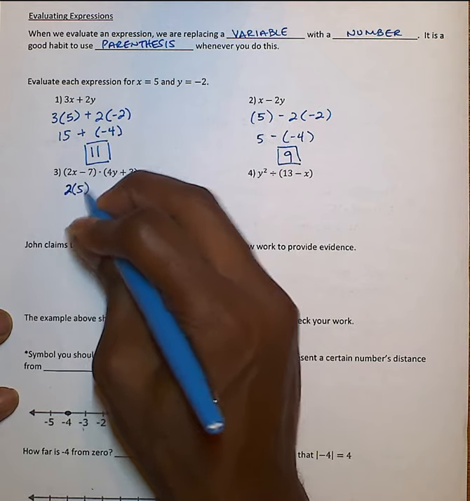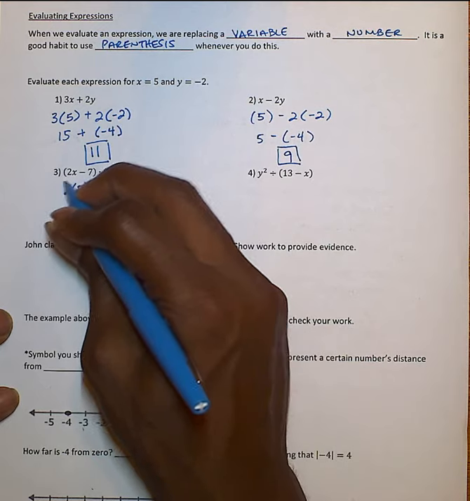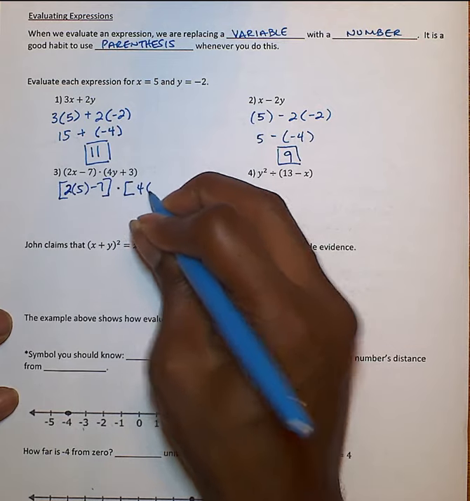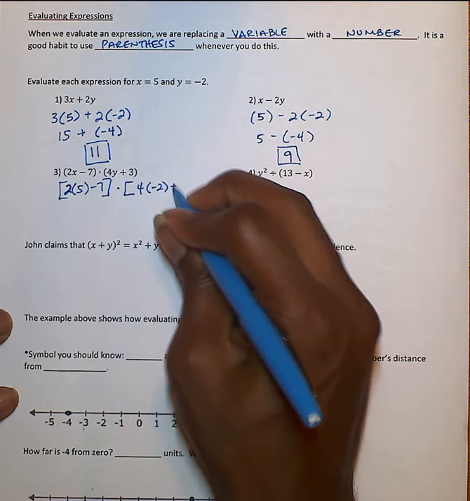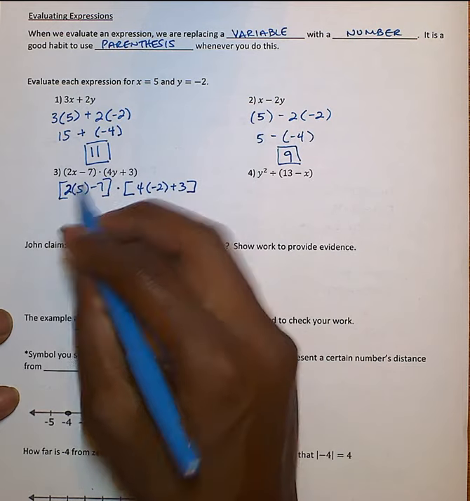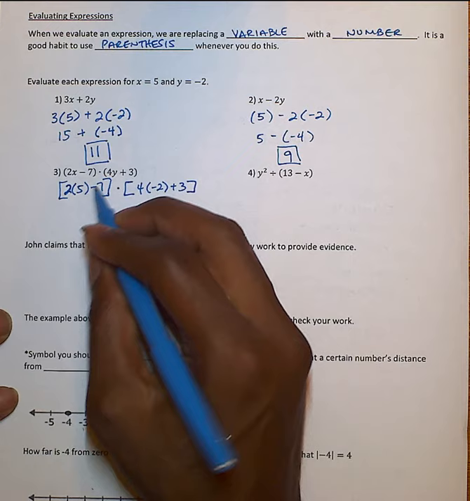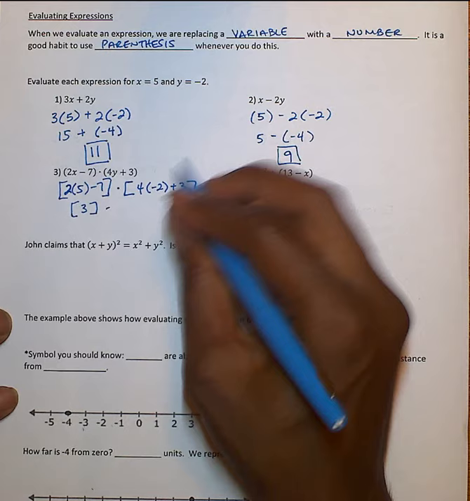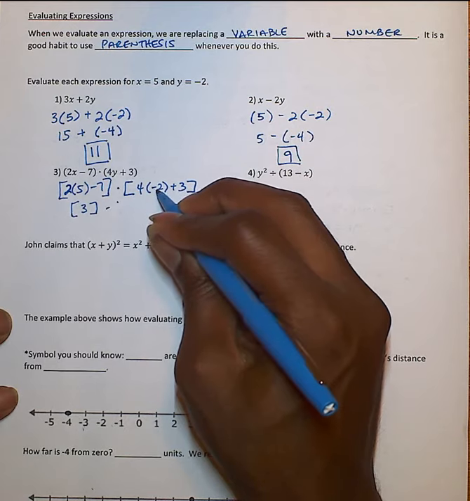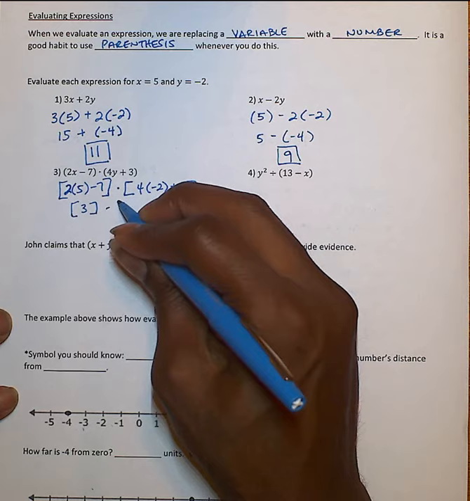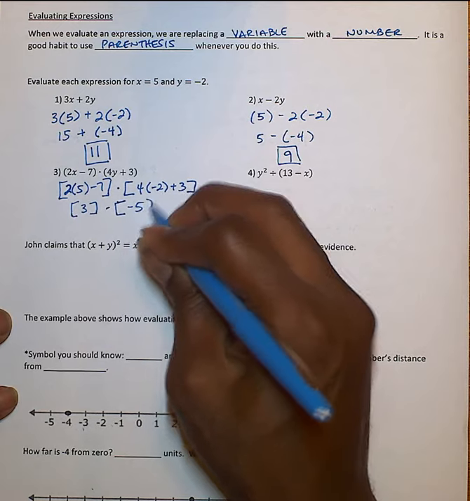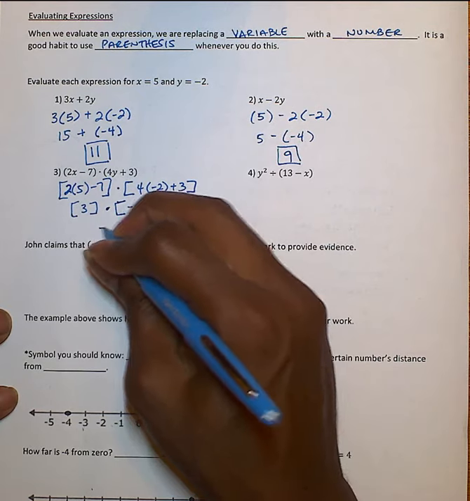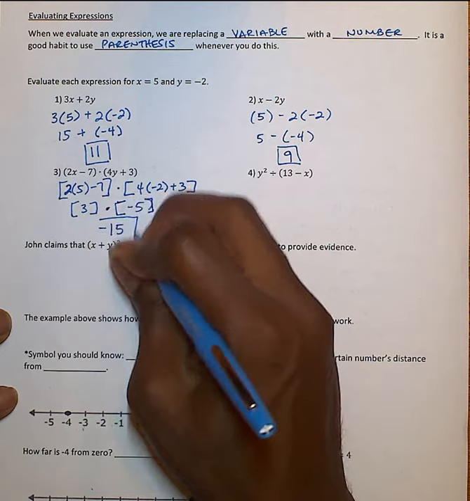Number 3, same thing here. We should go inside the brackets or inside the parentheses first. I'm going to bracket these so I don't get confused with my own parentheses. So 2 times 5 is 10. 10 minus 7 is 3. So I got that one figured out. Go to the other side. 4 times negative 2 is negative 8. Plus 3 is negative 5. So we have 3 times negative 5, which should give us negative 15. Again, a positive times a negative is negative.